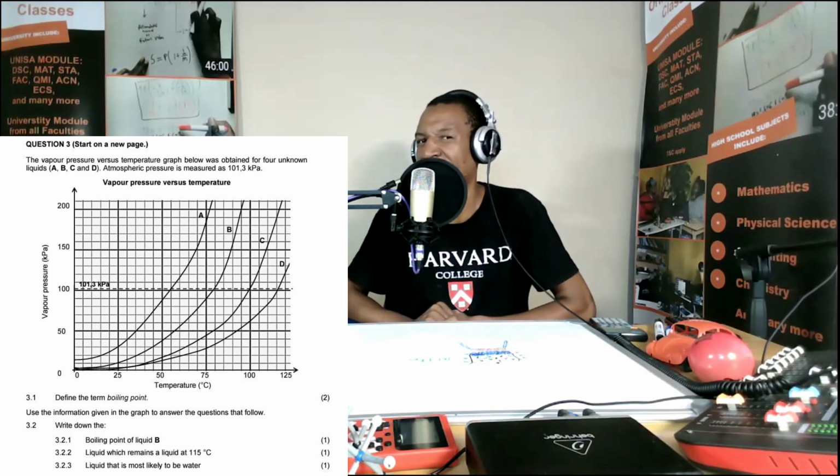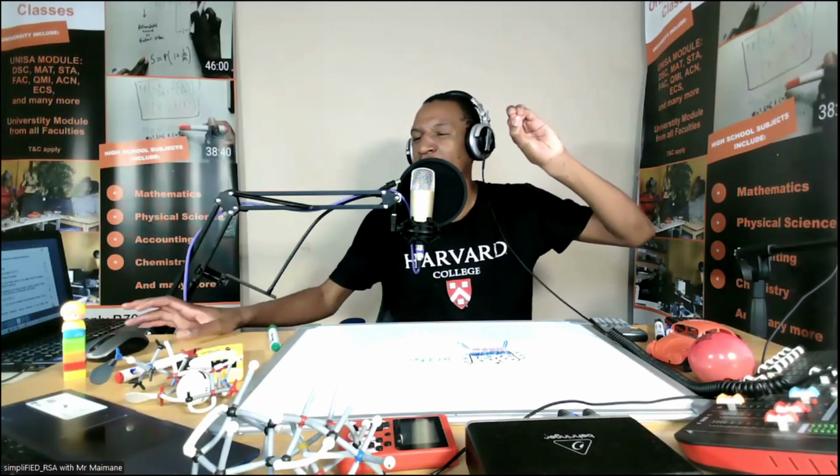Now, 3.2.3, we have to investigate which liquid is most likely to be water. Which liquid is most likely to be water? A lot of students know that water boils at 100 degrees Celsius. So we just have to investigate which liquid is closer to 100 degrees Celsius at its boiling point.